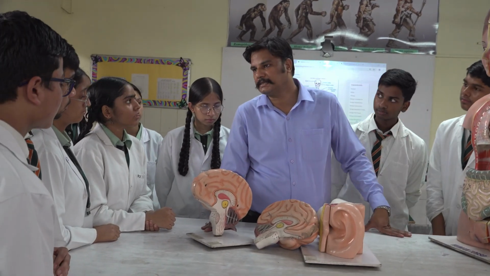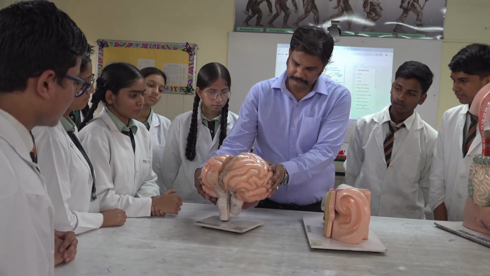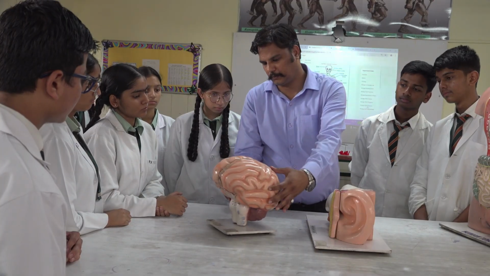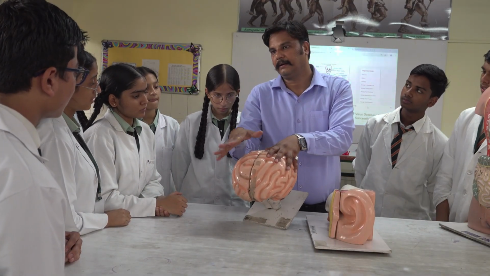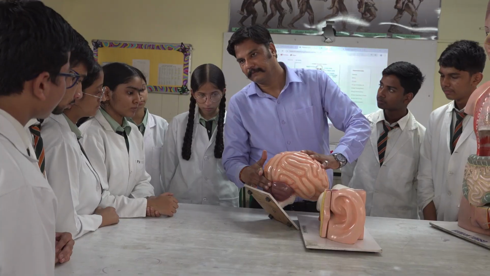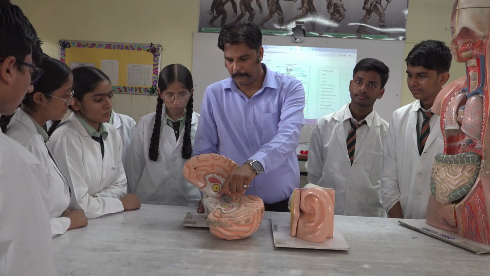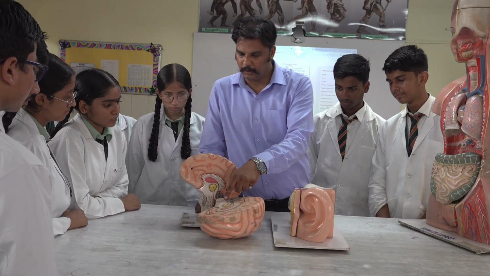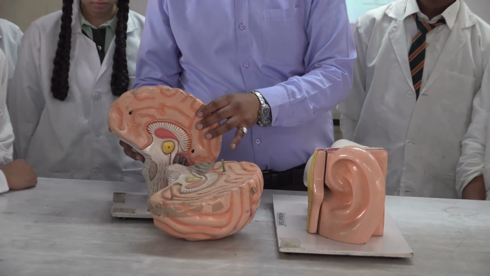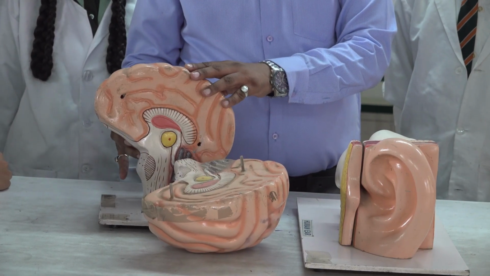The brain is divided into how many parts? You have forebrain, midbrain and hindbrain. Join it. From top you can see left cerebral hemisphere and right cerebral hemisphere, right? At the back you will find hindbrain, cerebellum. Inside you have midbrain, pons, cerebellum, medulla oblongata, and all the parts of the different lobes of the cerebrum, responsible for different areas of perception, whether it is touch, heat, smell, sight, etc.